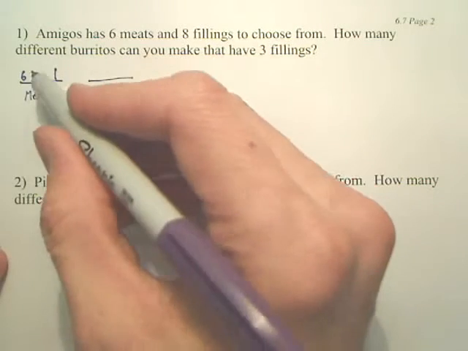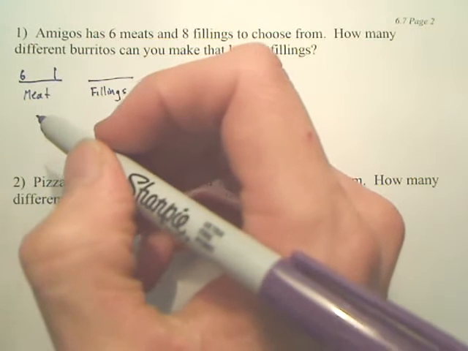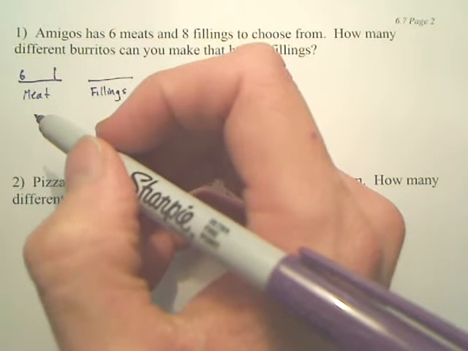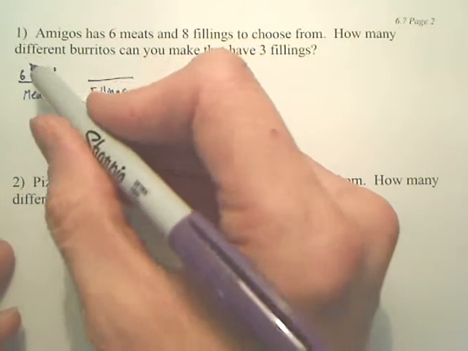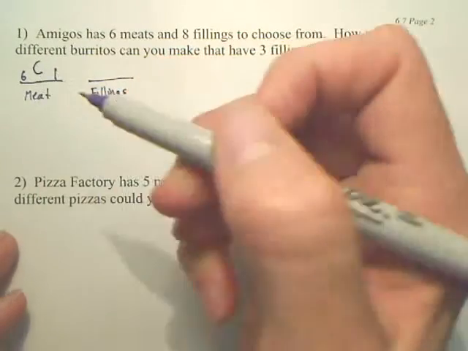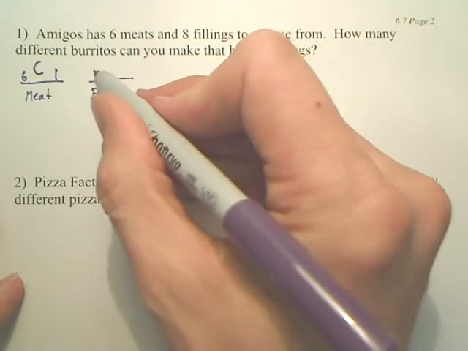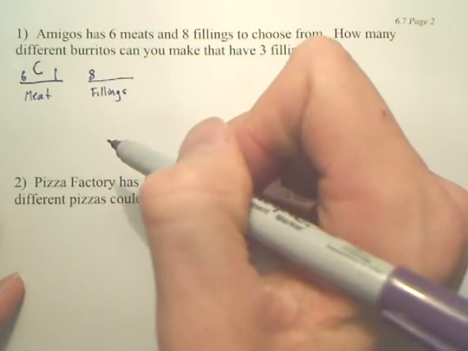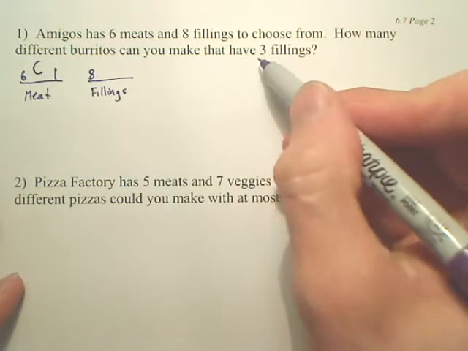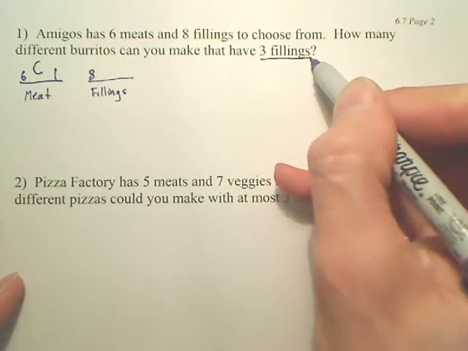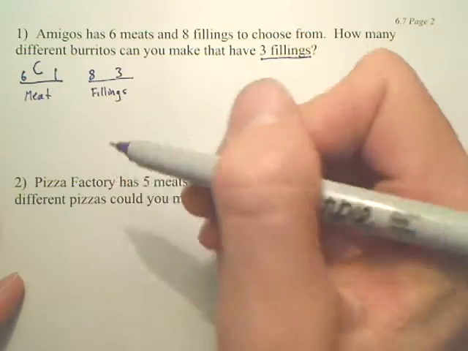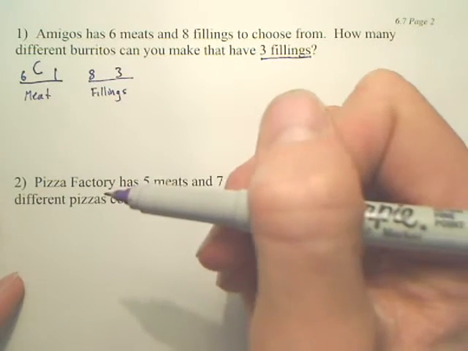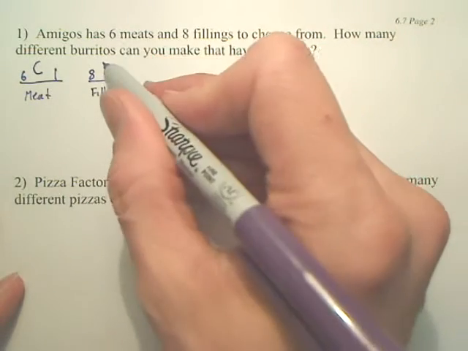Now, would that be C or P? It would be C because there's no order to the meat. So it's C. Now the fillings, you have 8 to choose from. And out of that 8, how many do we want? It says 3. Now, does it matter the order of which they're in your burrito? No. Not really, because they're going to get mixed up pretty quick anyways.